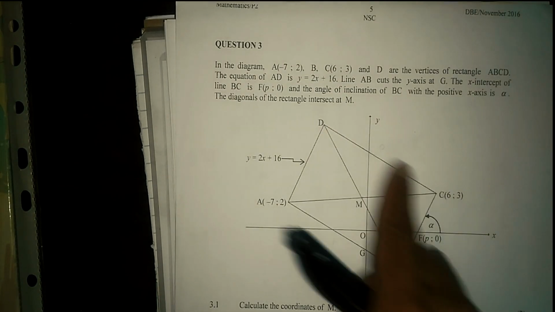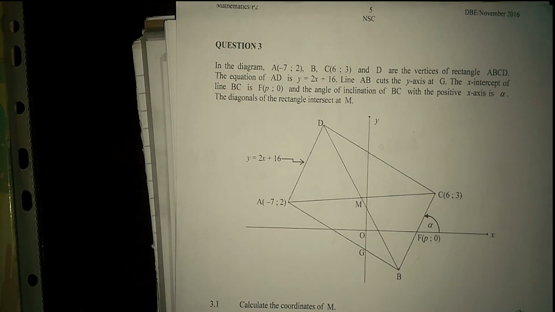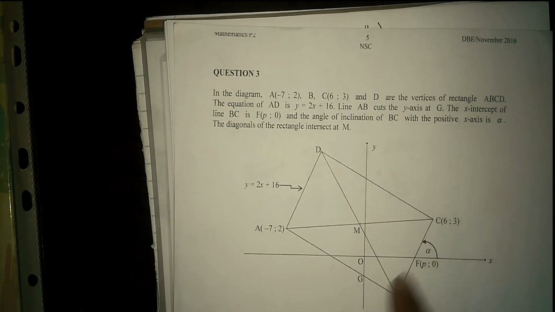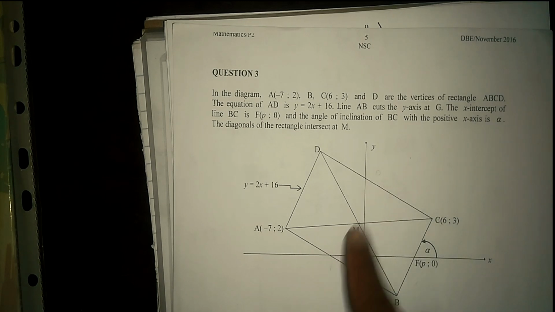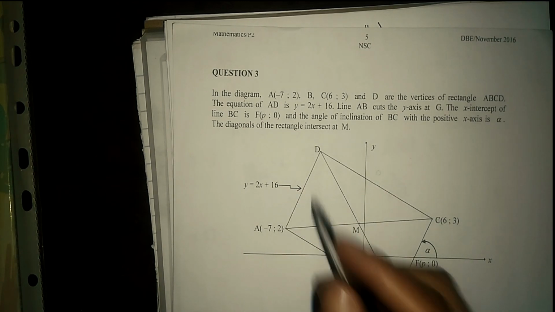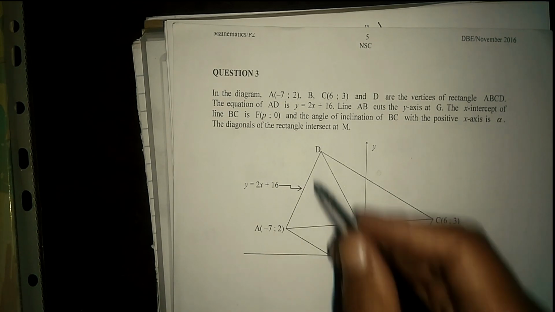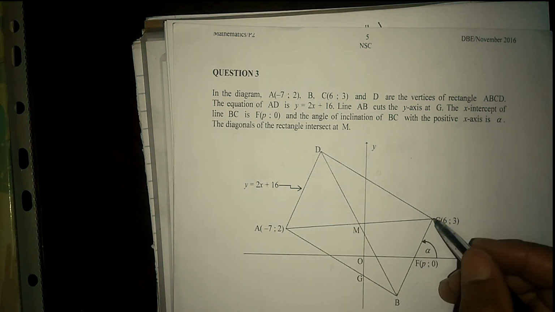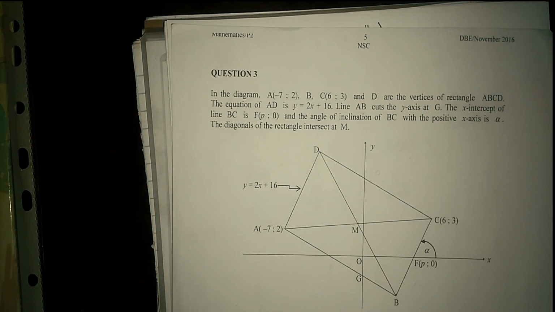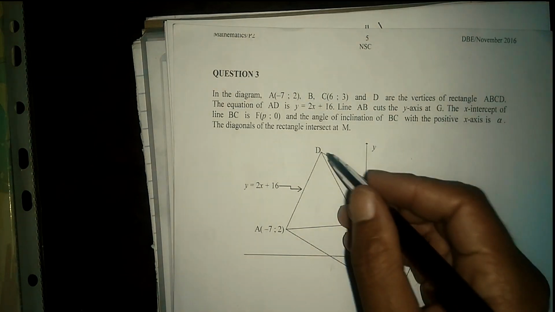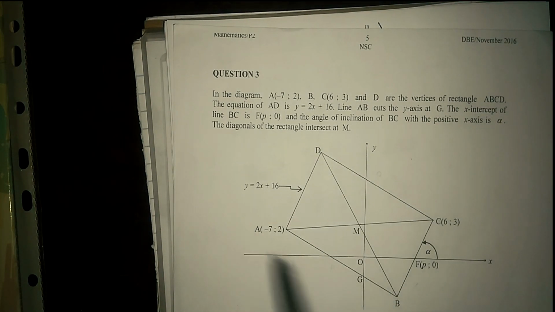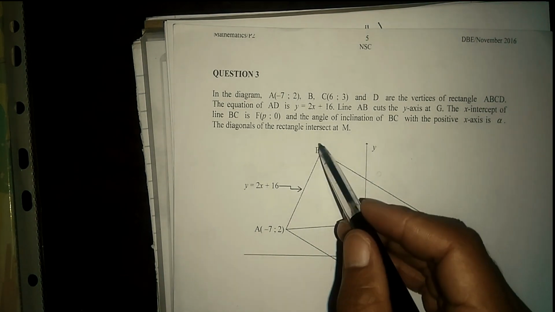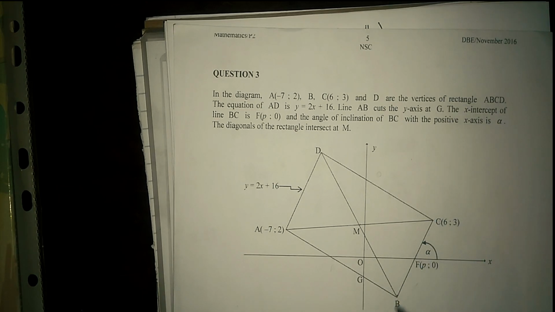Right, this is a rectangle, and the opposite sides of a rectangle are parallel. So the lines are parallel in the Cartesian plane, and their gradients are equal.